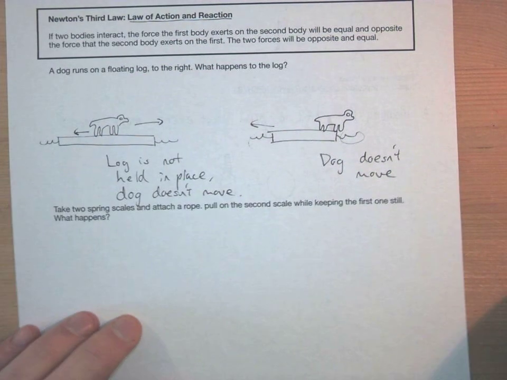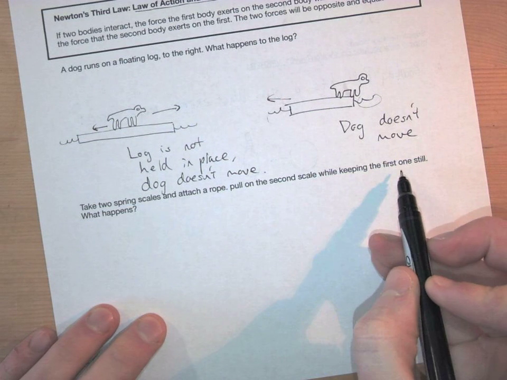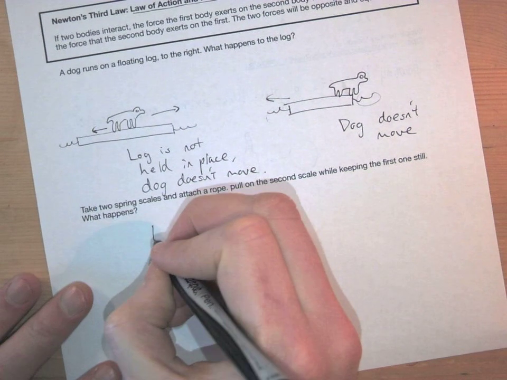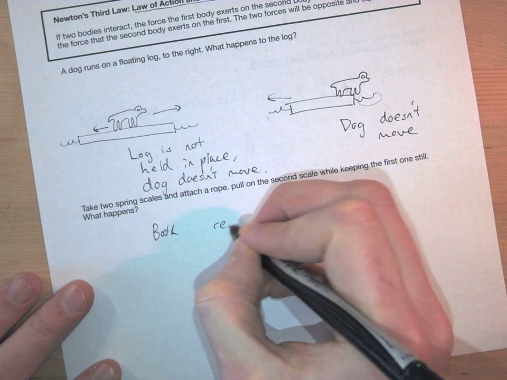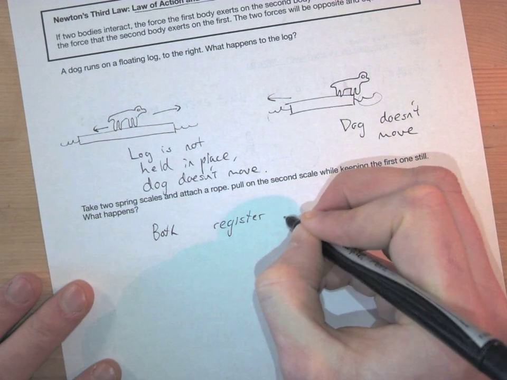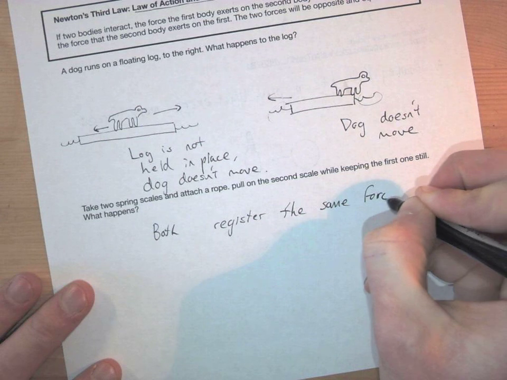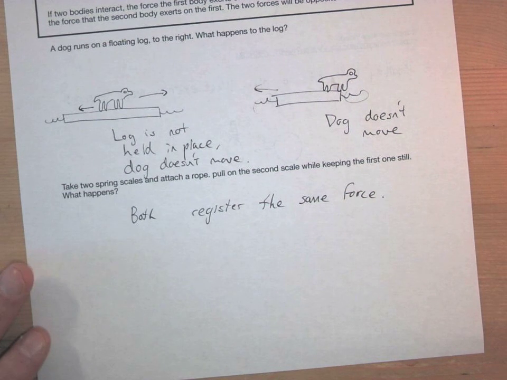So overall it says take a spring scale and attach rope, pull on the second scale while keeping the first one still. What happens? Both register the same force, which is interesting because I would think only one would register the force, the one applying it.